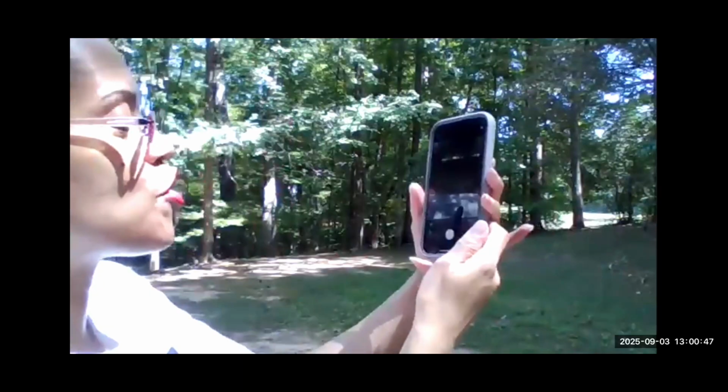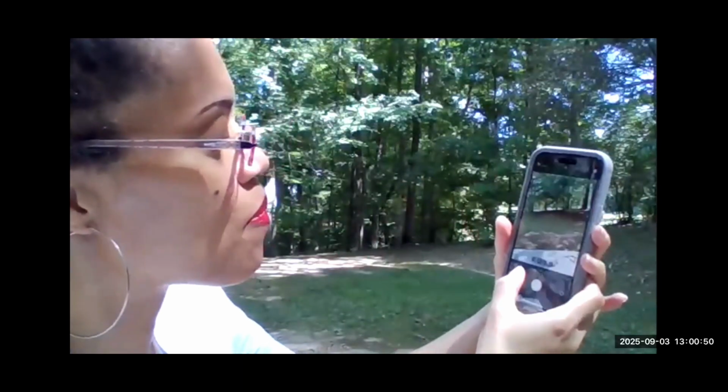I'm going to take one at -2, and I'm going to take one at +2. And this is just manual. I'm just playing around. Like, I don't know what this is going to look like. I have no clue. I'm going to find out. So that's the point of this.